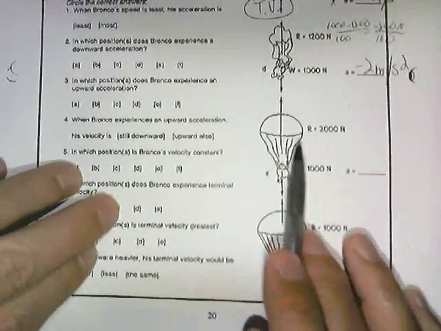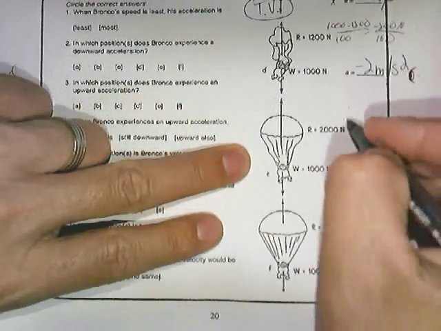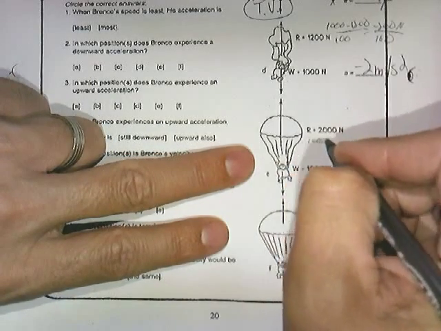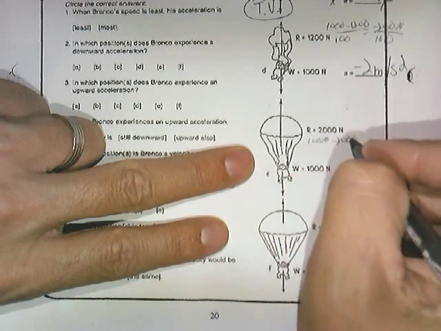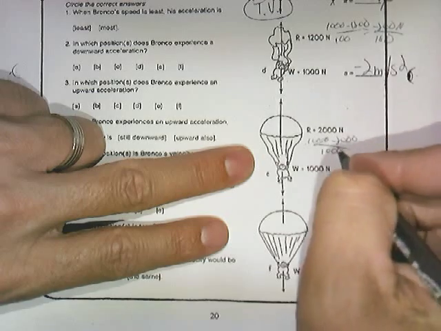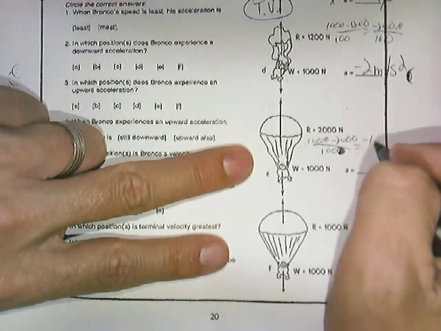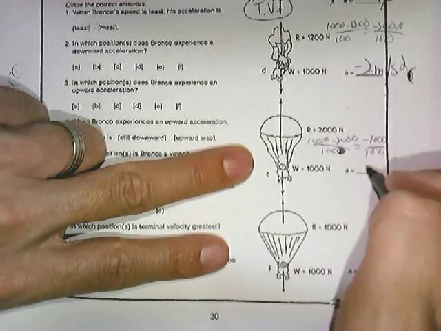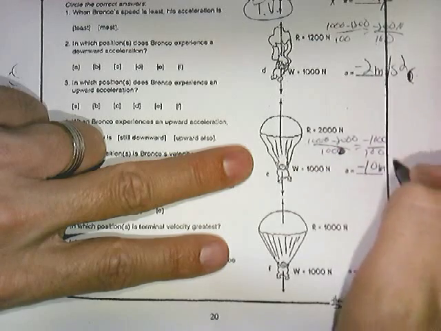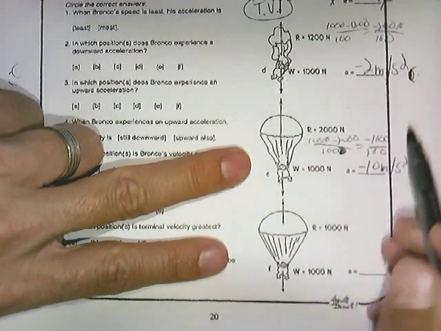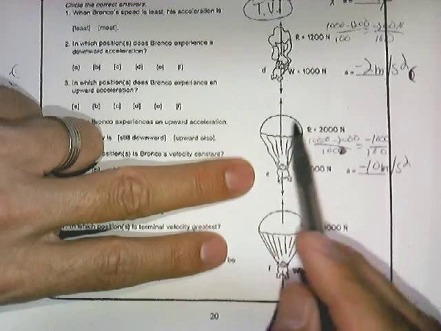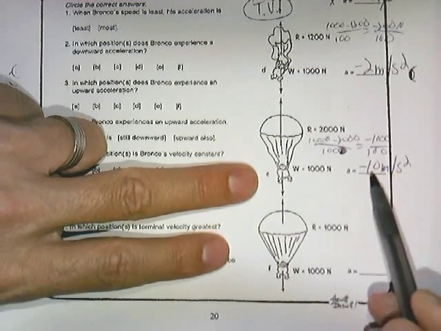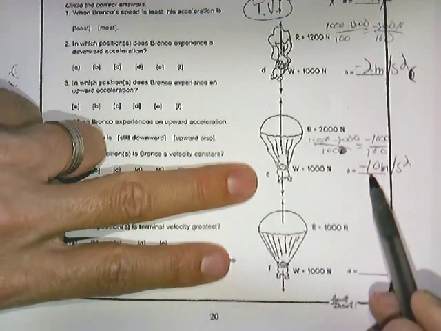And then here, I look at this location, where I have 1,000 minus 2,000 divided by 100. Oh, that should be 100. So I have negative 1,000 divided by 100. His acceleration is negative 10 meters per second squared. Meaning as soon as you deploy the parachute completely, he slows down significantly more.